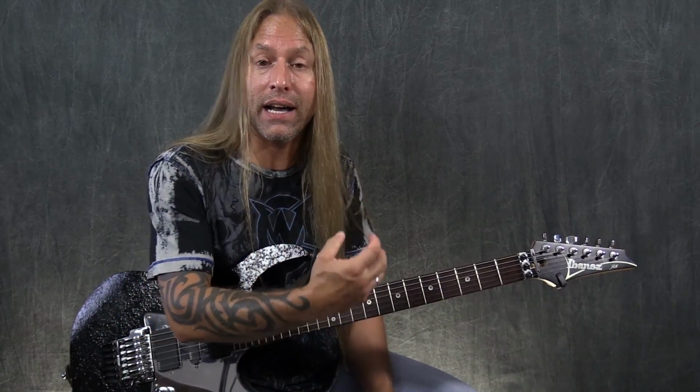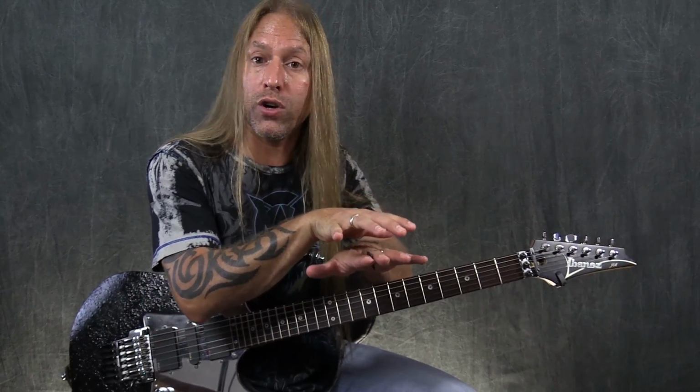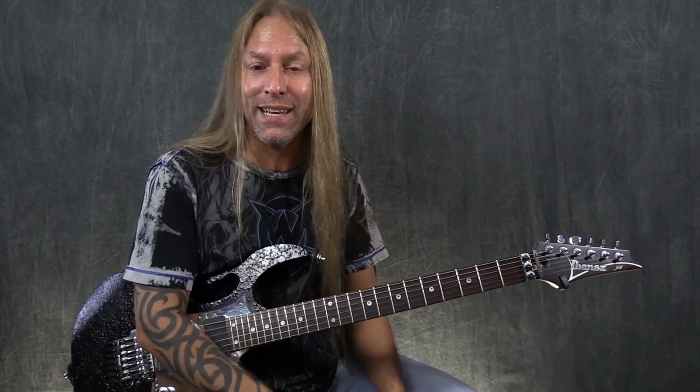But it's a really neat way of starting to create a basic melodic idea between these chords and the scale that they're created with, okay? So check that out and give it a try and see if you can start adding that in with your own playing.